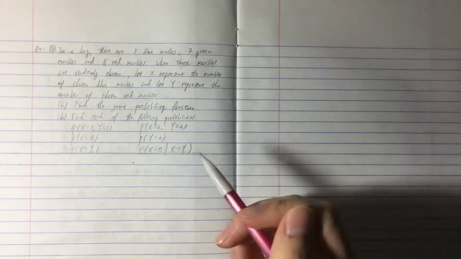Part B. Find each of the following probabilities. Probability that X equals 1, Y equals 1. Probability that X equals 2, Y equals 2. Probability that X equals 0. Probability that Y equals 2. Probability that X equals Y. Probability that X equals 0 given that X equals Y.